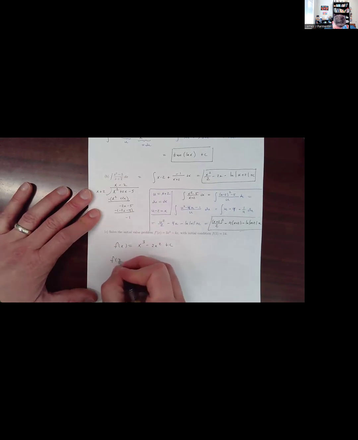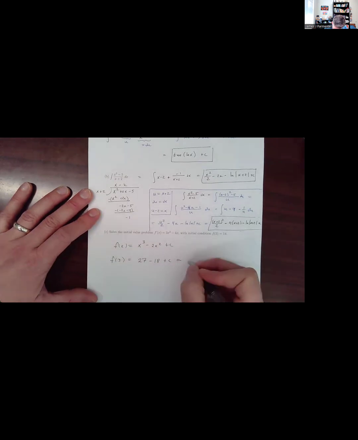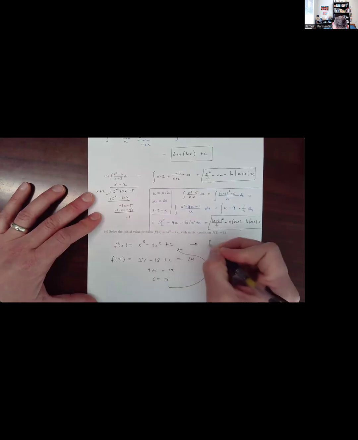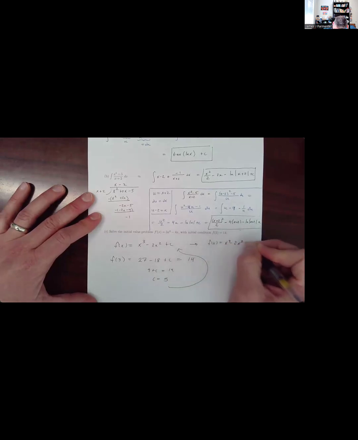Plug in 3. We get 27 minus 2 times 9, plus c, and that should equal 14. Solve for c. 27 minus 18 is 9, so 9 plus c equals 14. C is going to equal 14 minus 9, which is 5. And then you do have to go back and plug this in and say, okay, great. That means that f of x is going to be x cubed minus 2x squared plus 5. And that is our final answer.